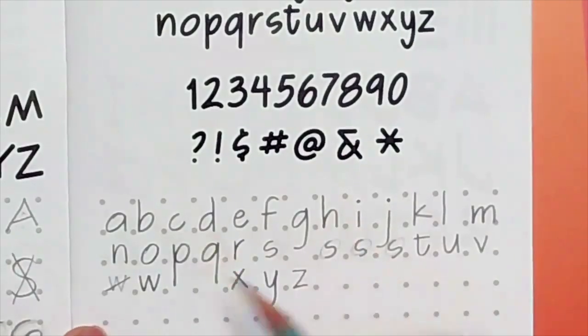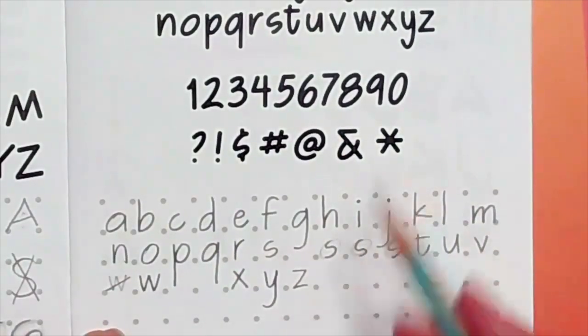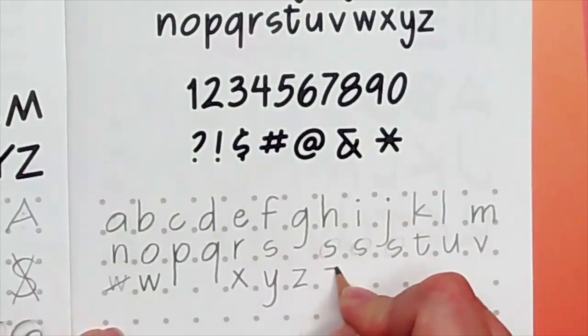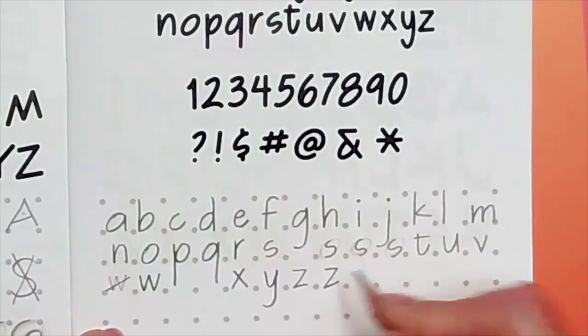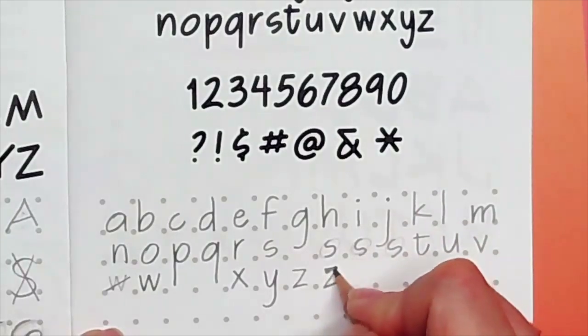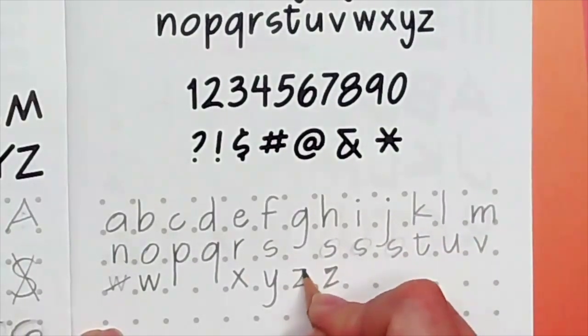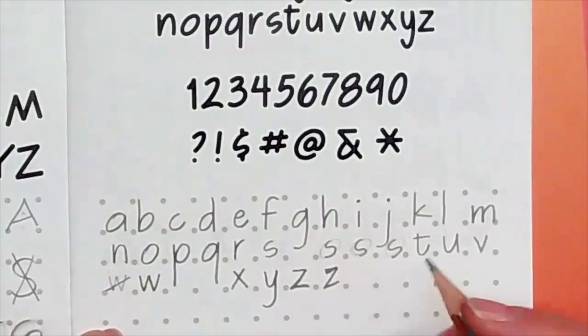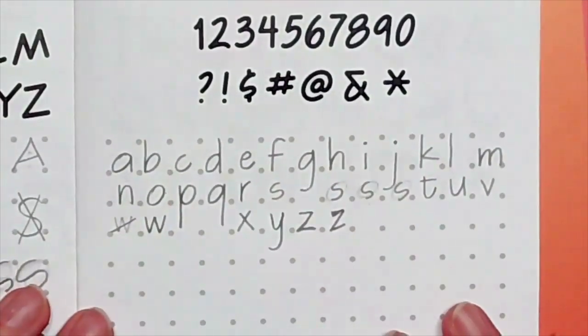And notice that it can be at an angle like this, or it can be more straight. It's up to you. Now let's get to the numbers.